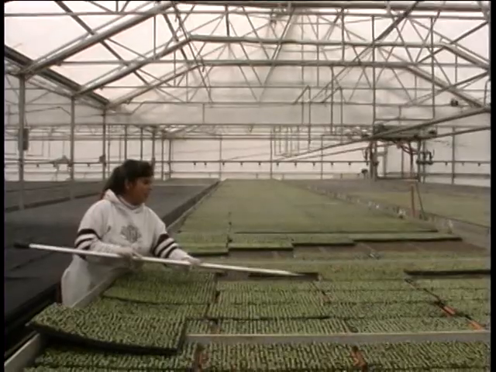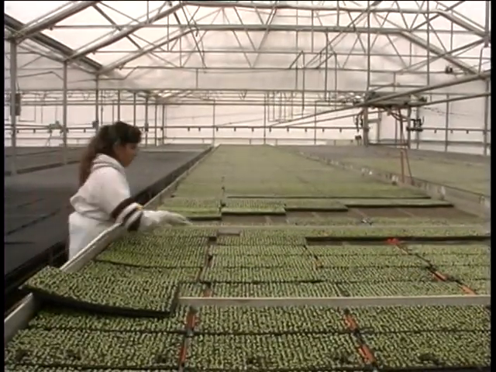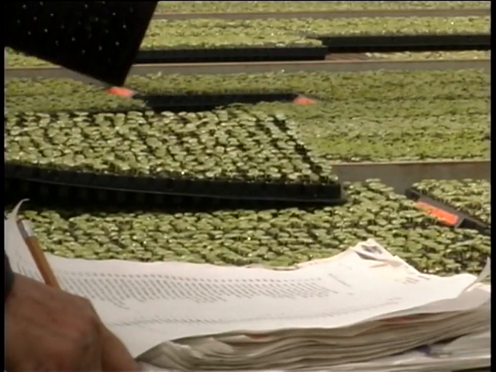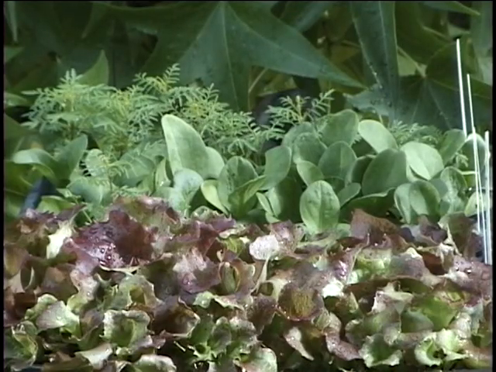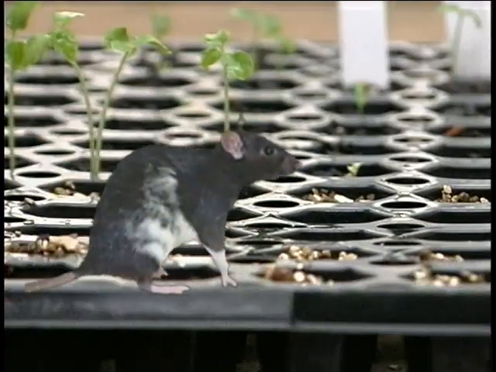The seeds will need to be checked periodically throughout the day to make sure that germination medium does not dry out. This is one of the most common forms of germination failure, especially with plugs. Some common pest problems encountered during germination are birds and rodents.